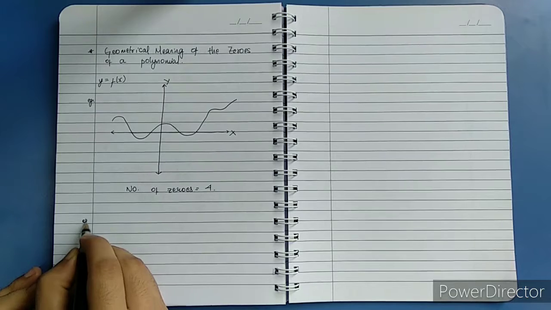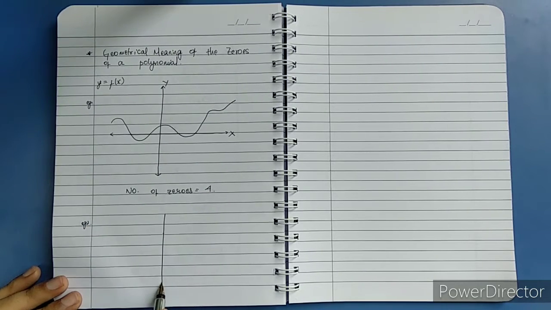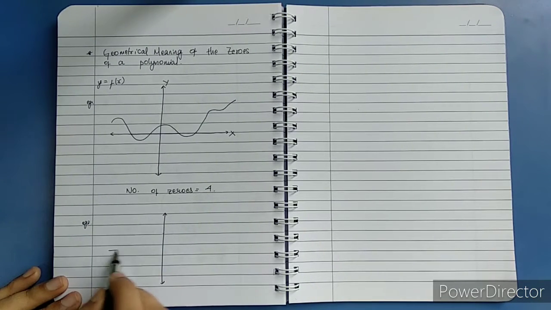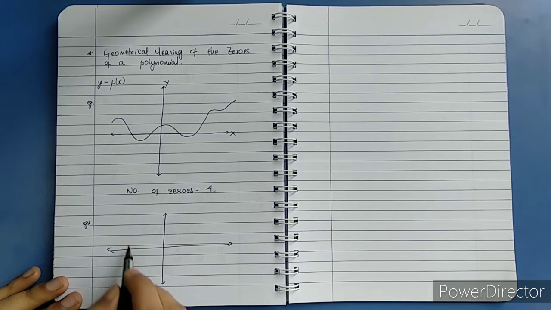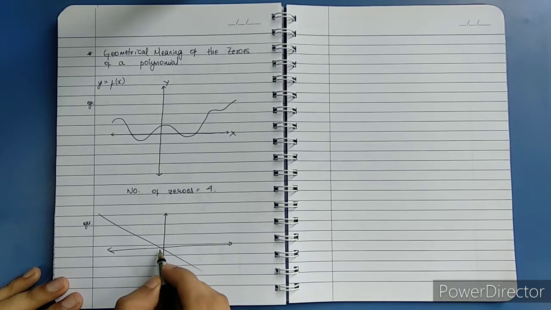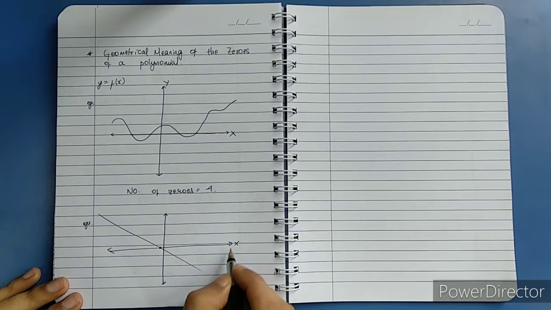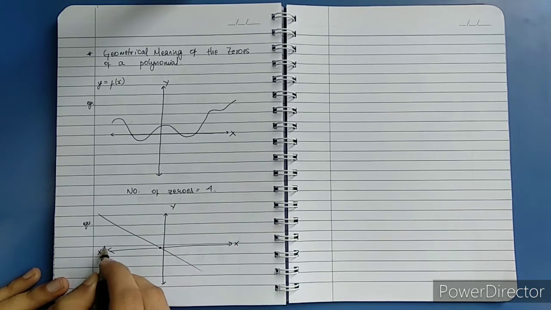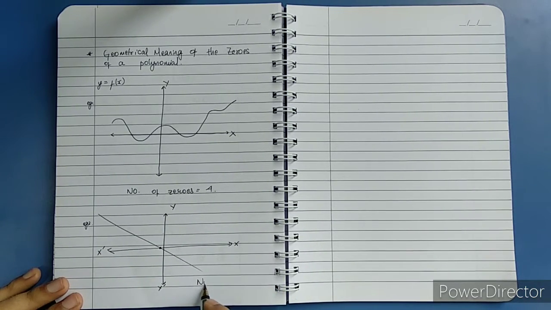Say example 2. Say we have a straight line like this. So only at one point this cuts the x-axis. So therefore number of zeros equals 1.